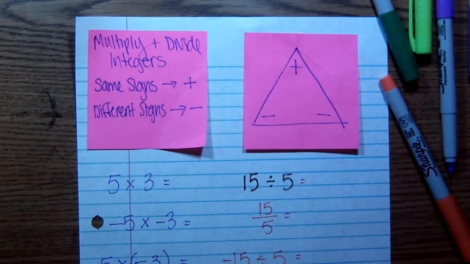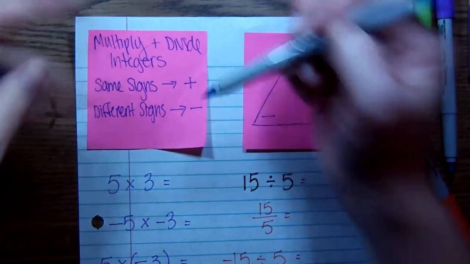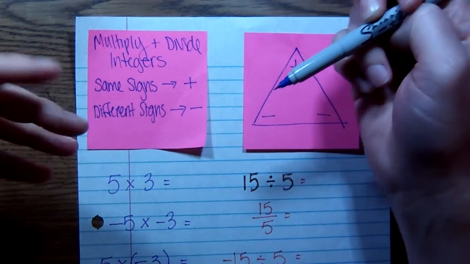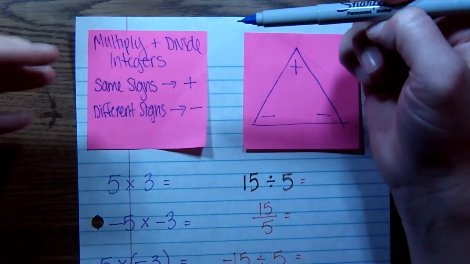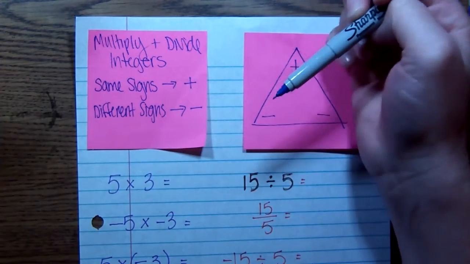When we are multiplying and dividing integers, the rules are a lot more simple than they are for adding and subtracting integers, which is great. When you multiply and divide integers, you're just going to multiply and divide like normal, but the answer to the problem is either going to be positive or negative depending on the signs of the factors.